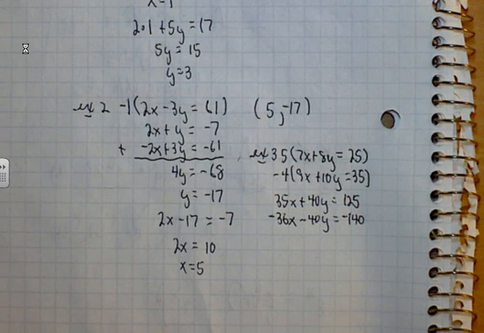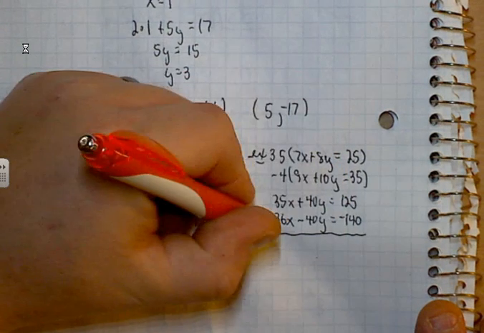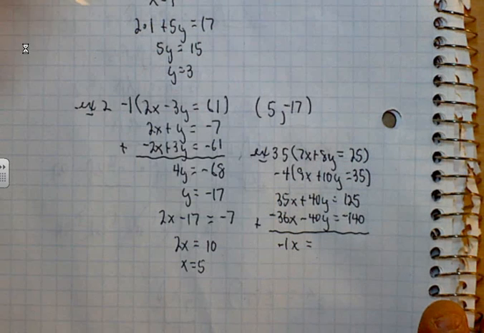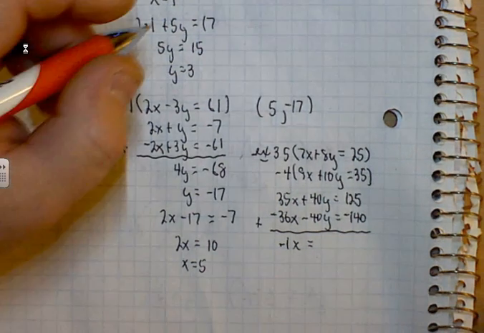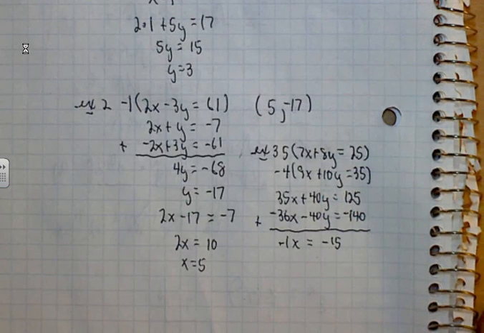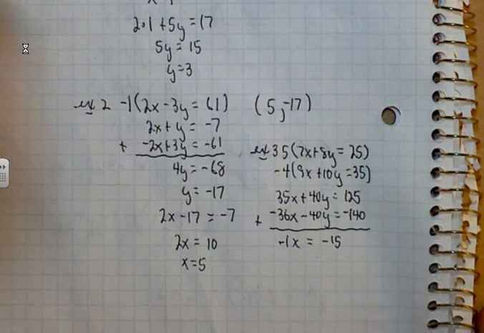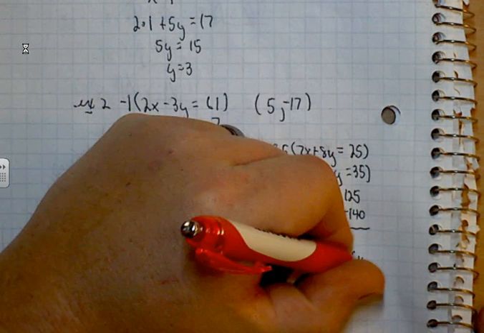Do we have a pair of opposites? Yes, add. Negative 1x, y's are gone, equals 125 plus negative 140, negative 15. Divide both sides by negative 1. X equals 15. So we got the x coordinate, 15.